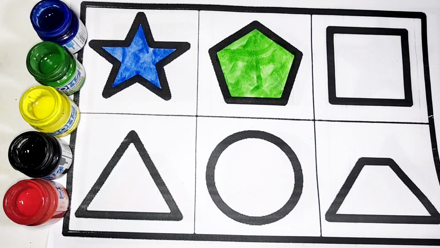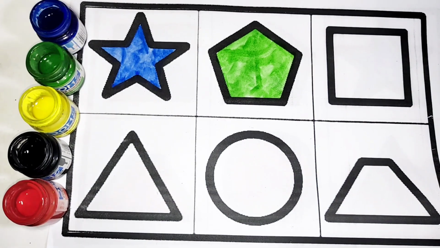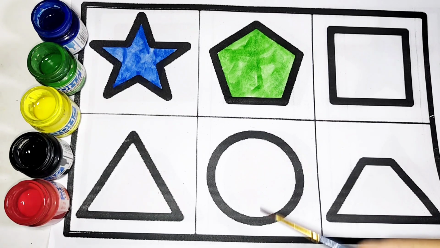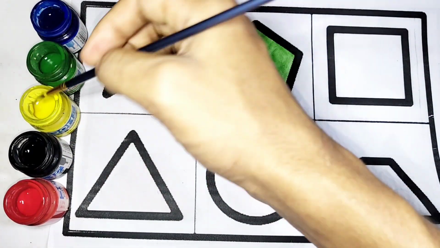The shape of pentagon. The next one is a square. Kids, now we're using the color yellow.